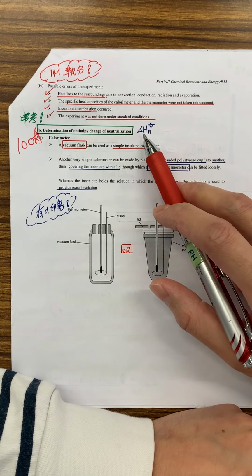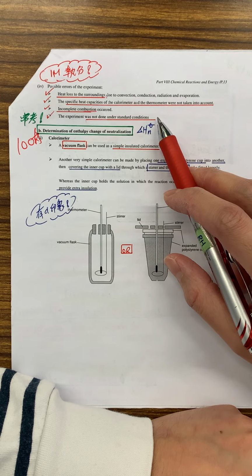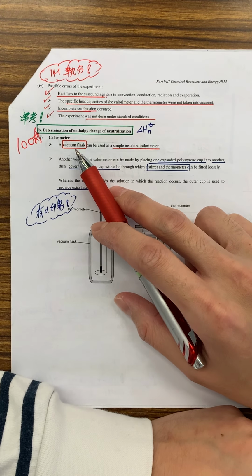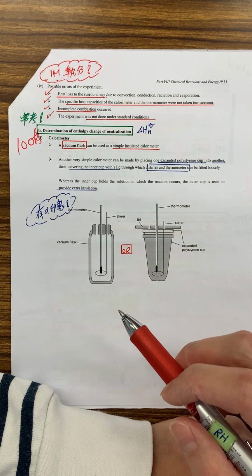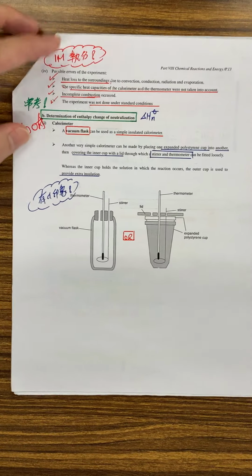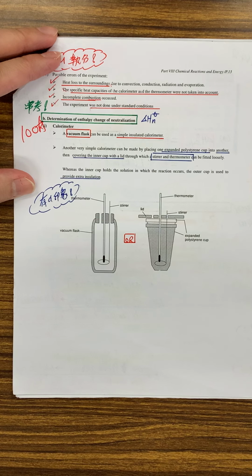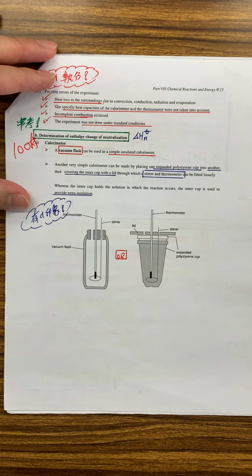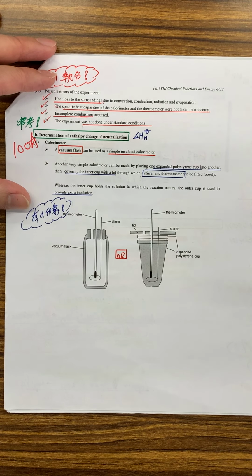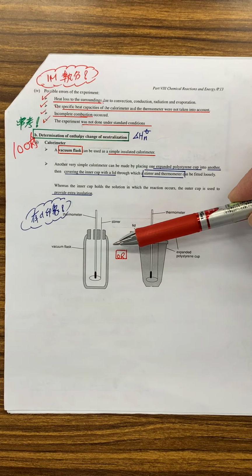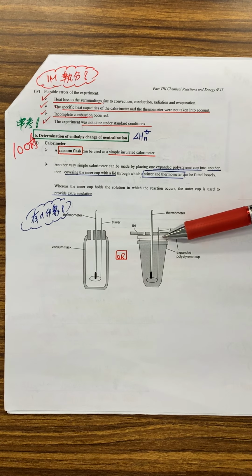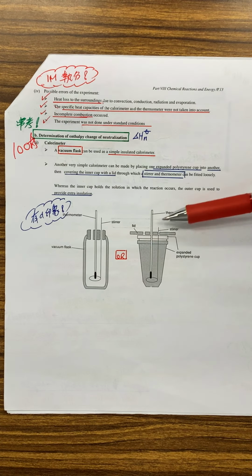Delta Hn naught. What stuff do we need to prepare? Vacuum flask, which is an insulated calorimeter. Now we have two choices for the determination of enthalpy change of neutralization. Of course, the left-hand side will be the best, but due to the limitations of our equipment in the lab, the right-hand side setup is also okay.